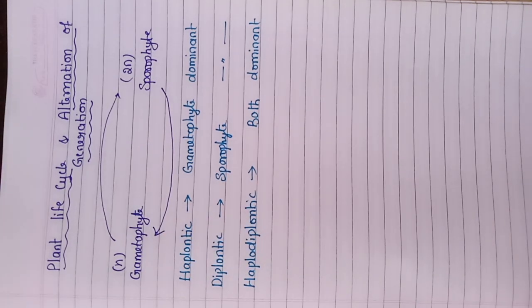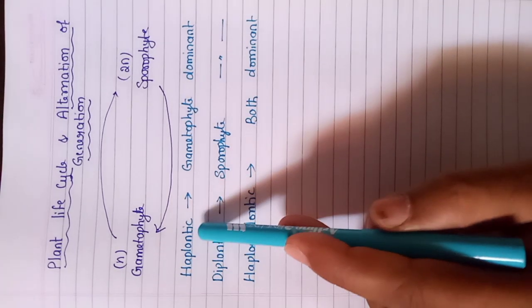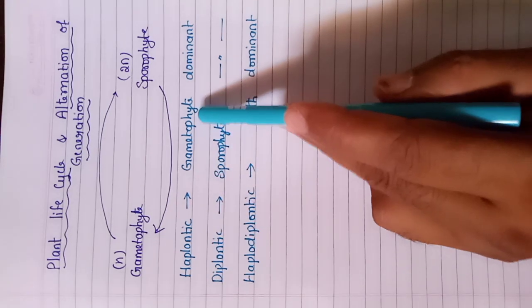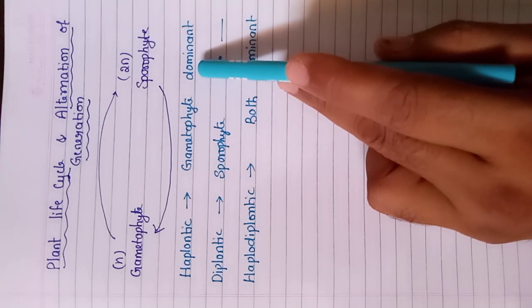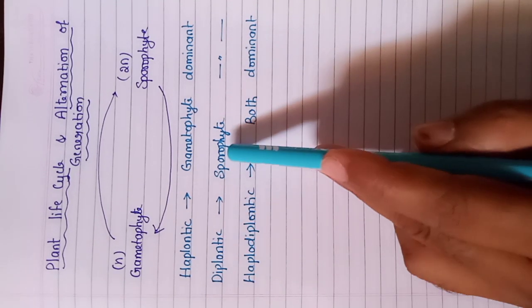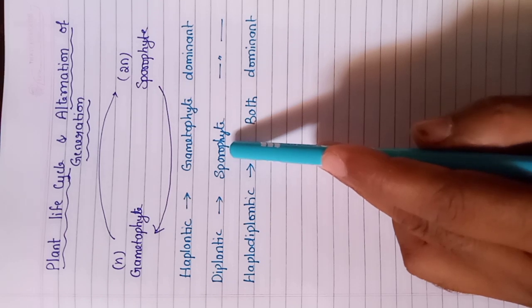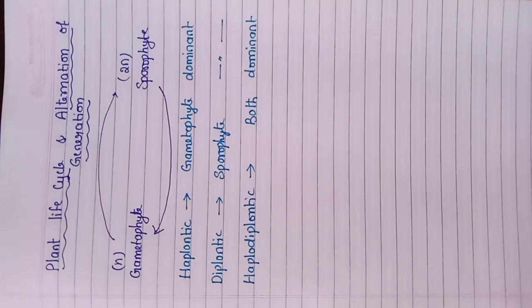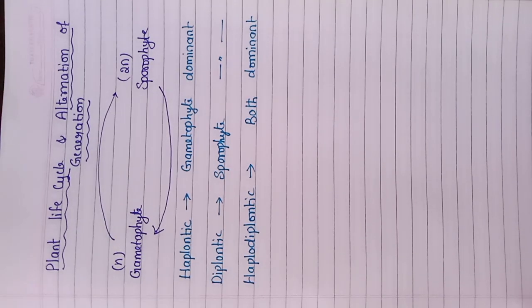Now, based on which phase is dominant, there are three types of life cycle. Haplontic, where the gametophyte phase is dominant, which you can find in bryophytes. Diplontic, where the diploid sporophytic phase is dominant, example in pteridophytes. Haplodiplontic, where both phases, gametophytic and sporophytic, are dominant, which we can find in angiosperms.